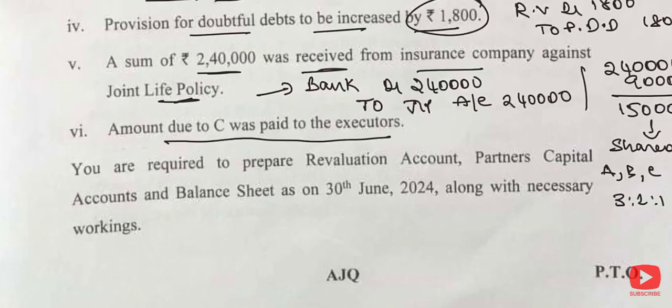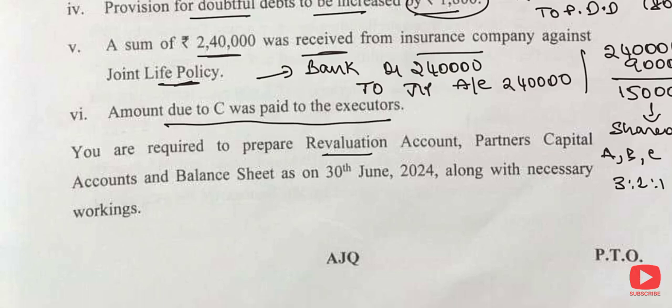It is shared between all the partners. Clear? Amount due to C was paid to executors. It is not transferred to loan account or anything. It is paid to the executors. So you're going to just make the entry. C's capital account debited to bank account, end the story. Prepare revaluation account, partners capital account and balance sheet.